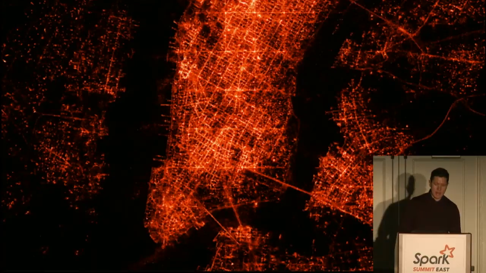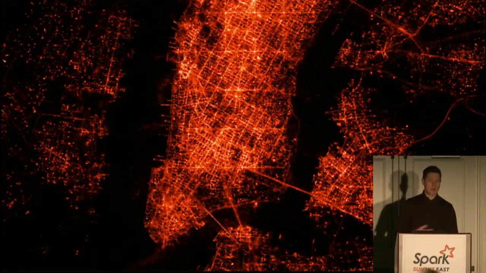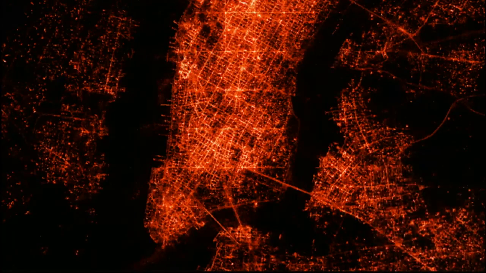I zoom in once again, and at this scale, I can see downtown Manhattan, and I can see something that looks a little bit more like the taxi data. I can see the physical geography, like streets and bridges and parks. For example, here is the Brooklyn Bridge, clearly a popular spot to take photos. But I can also see another type of error at this level.